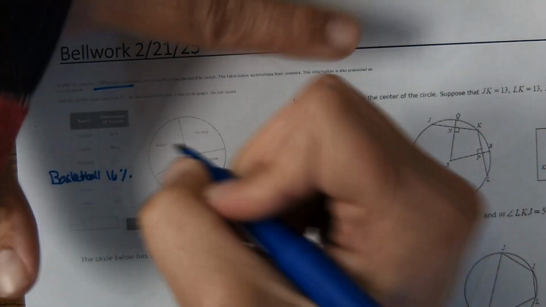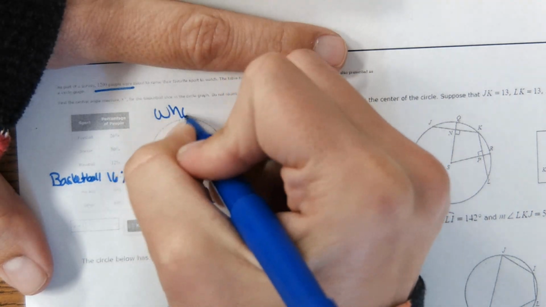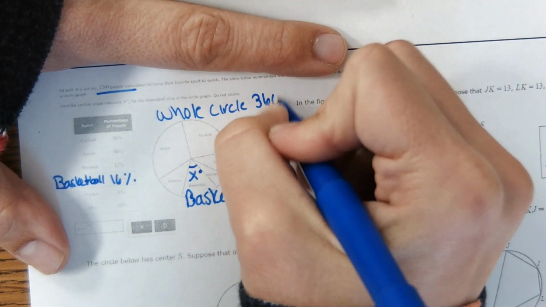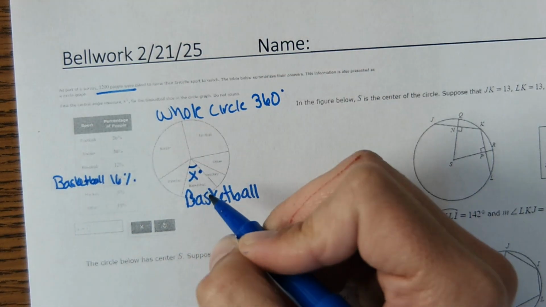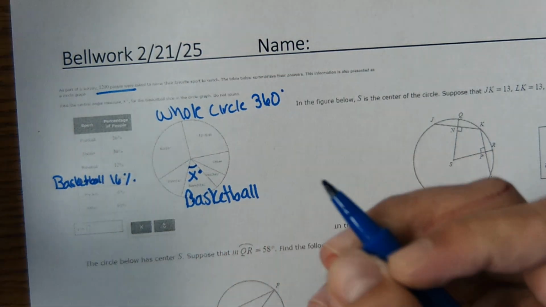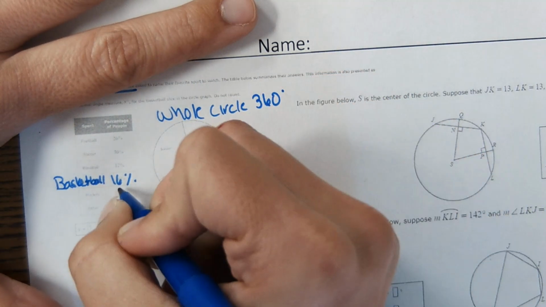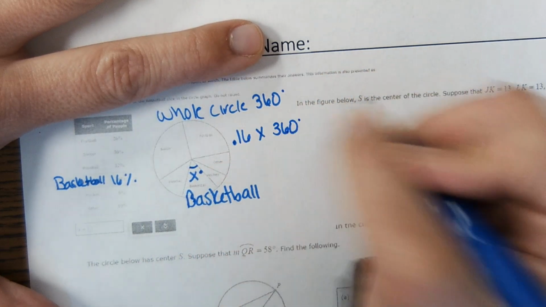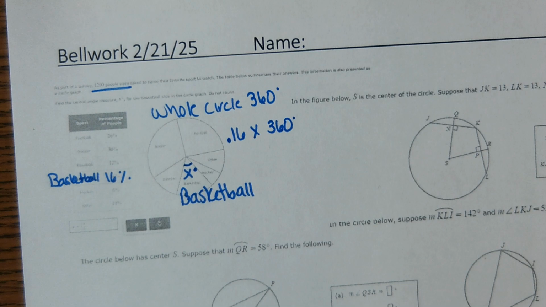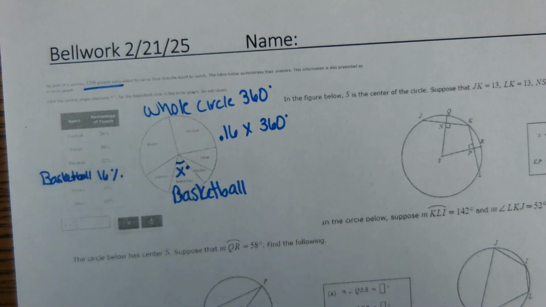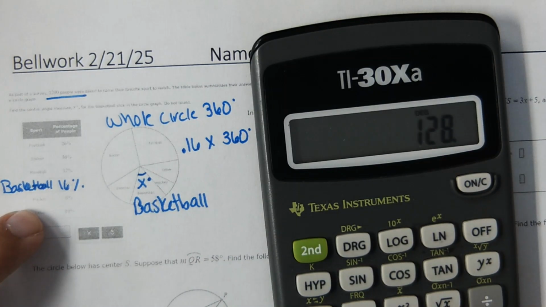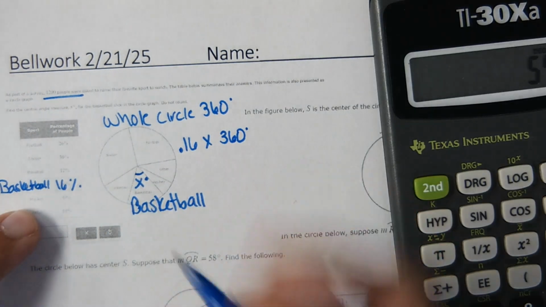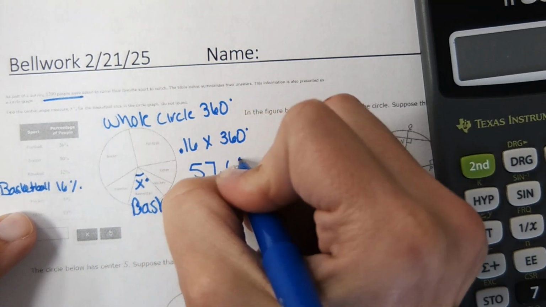Okay, so an entire circle, the whole circle is 360 degrees. So we need to know what degrees of that is basketball. What we can do is just take the percent, 0.16 times 360 degrees, and that will give you the degrees that are just playing basketball. So 0.16 times 360 comes out to 57.6 degrees.